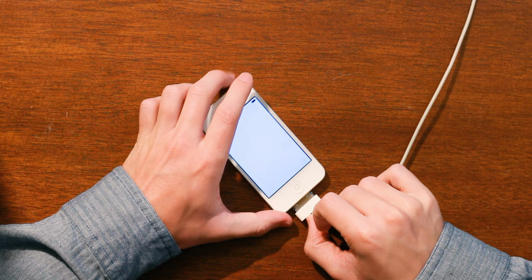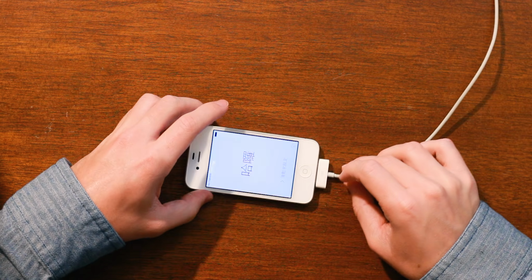Yeah. Now, unlike hacktivating with macOS or Linux, which requires you to be on iOS 6 or older, this one actually requires you to be on iOS 7. So we're going to go ahead and plug our device into our computer, which the cord isn't long enough.